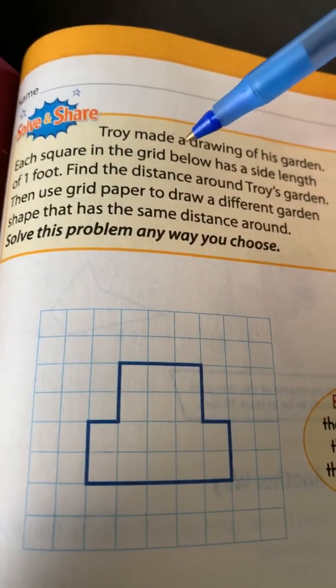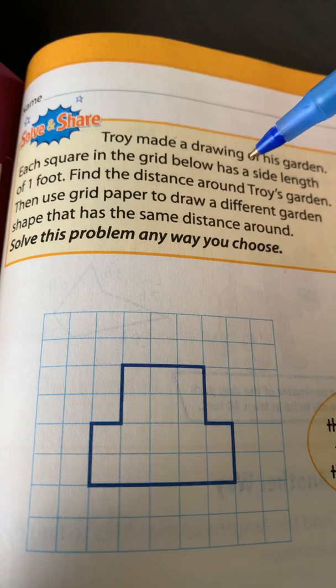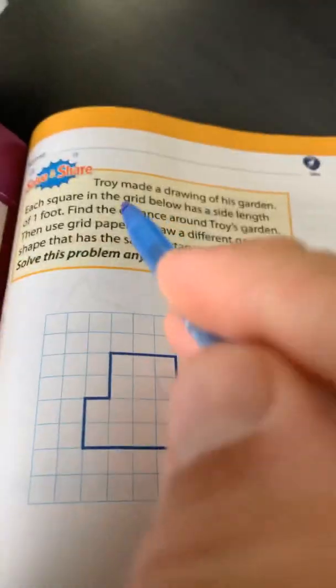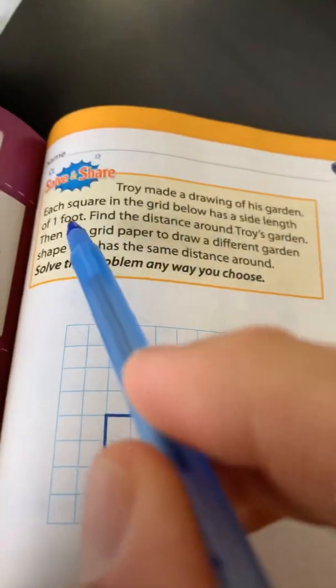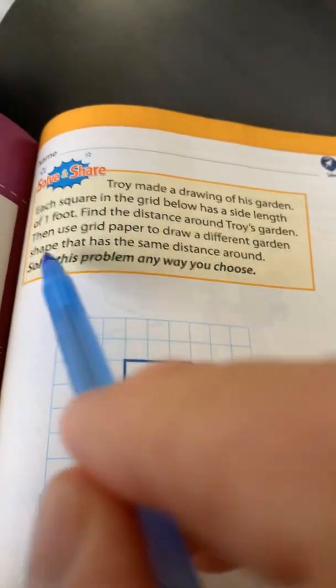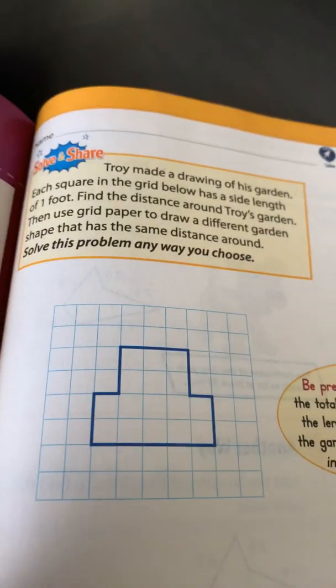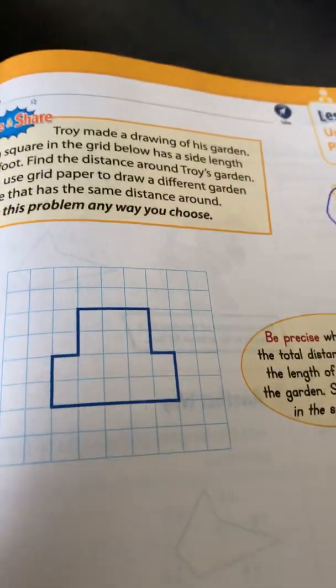Troy made a drawing of his garden. Each square in the grid below has a side length of 1 foot. All right, so each one equals 1 foot. Find the distance around Troy's garden. Then use grid paper to draw a different garden and shape that has the same distance. We're not going to use the grid paper, because we don't have any, because we're not at school.